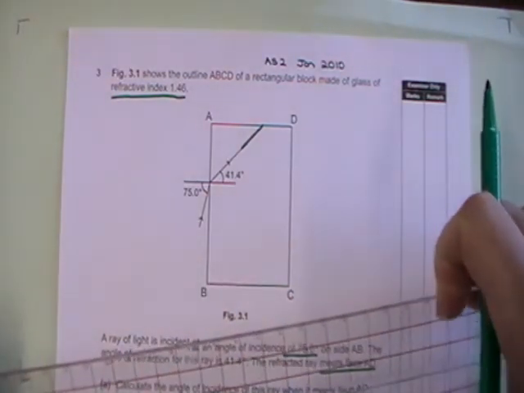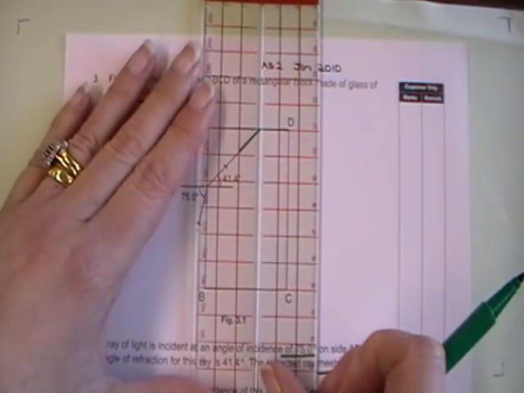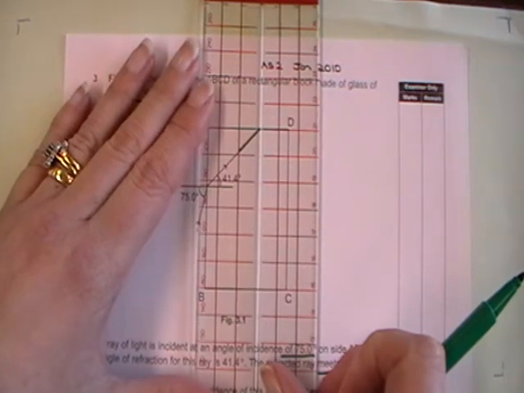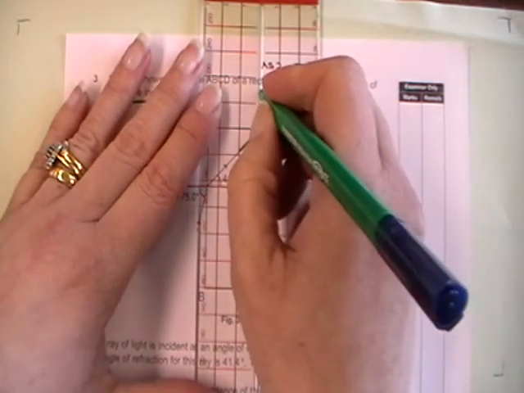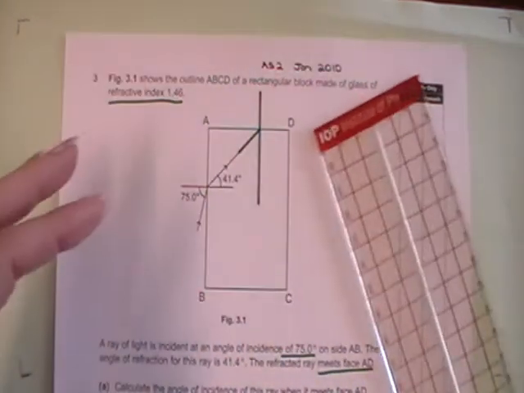Every time we have a ray meeting a boundary, we should always draw a normal, and that normal is at 90 degrees to the boundary surface.